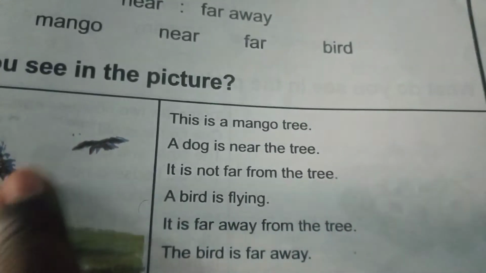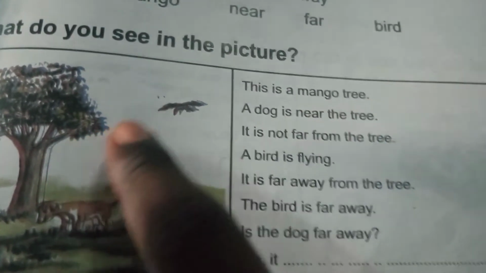Okay, so a bird is flying. It is far away from the tree. So the bird is far away from the tree, at least farther than the dog. Do you see? Okay. The bird is far away.